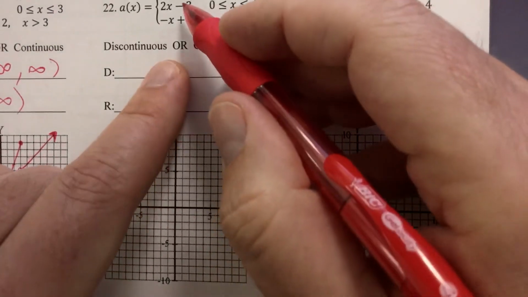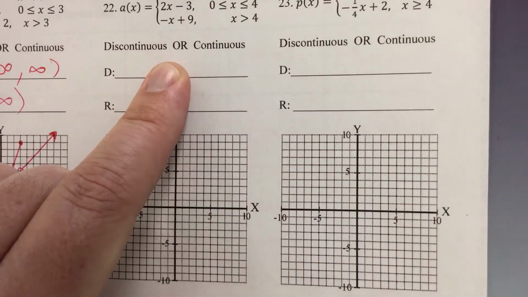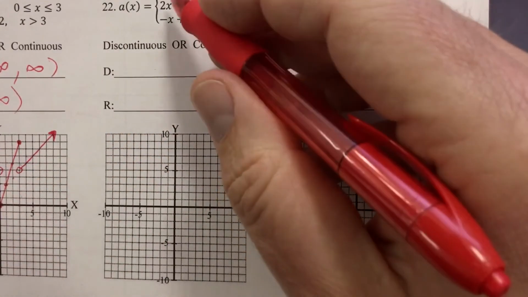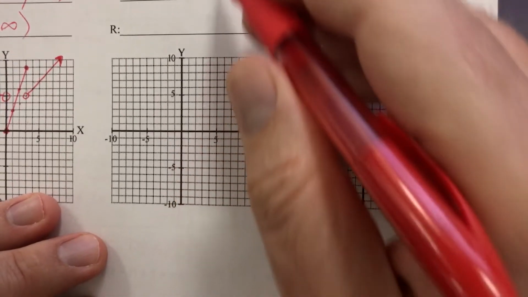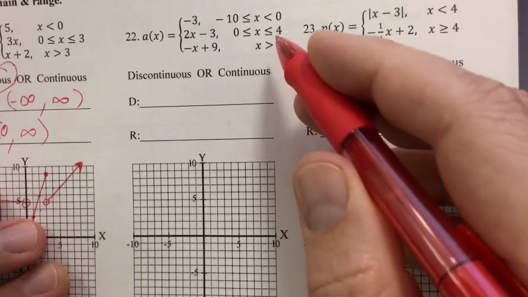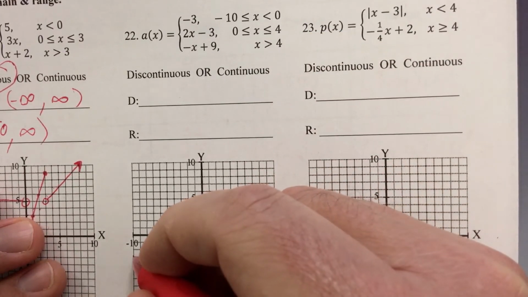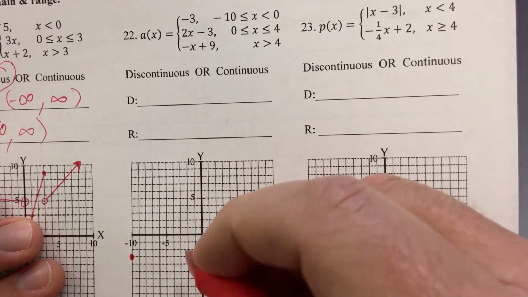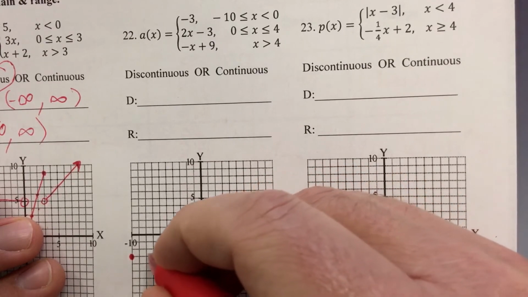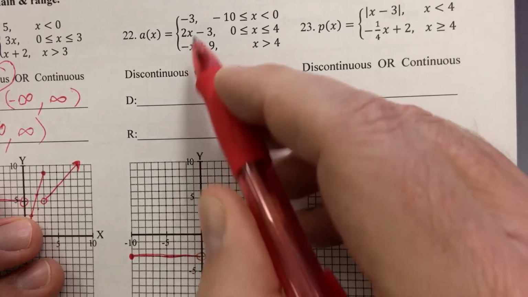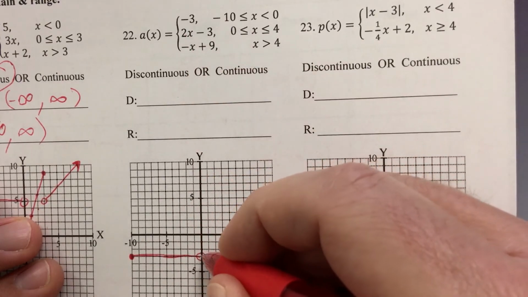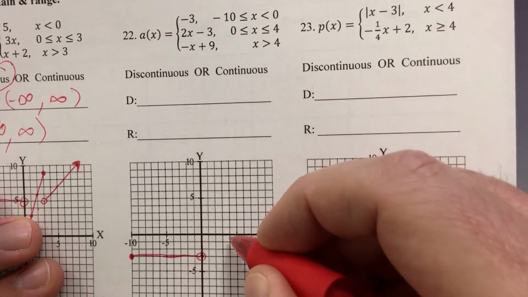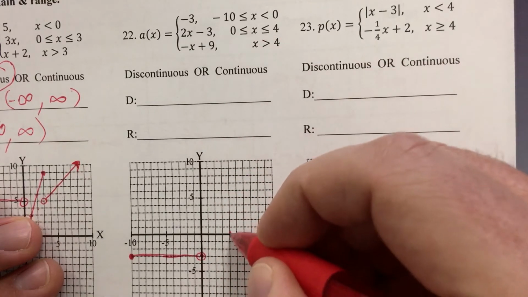Okay, the next one, we have another constant at -3, but between -10 and 0. So that would look like this. 2x minus 3 is a line, y-intercept of -3, slope of 2, but I want to stop when between 0 and 4, so I want to stop when I get to 4.